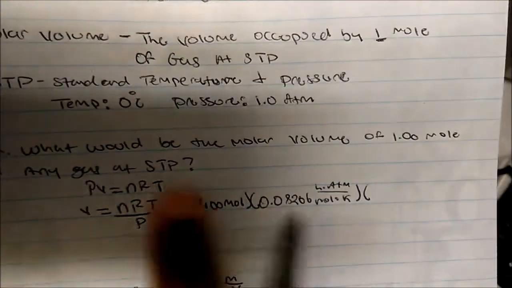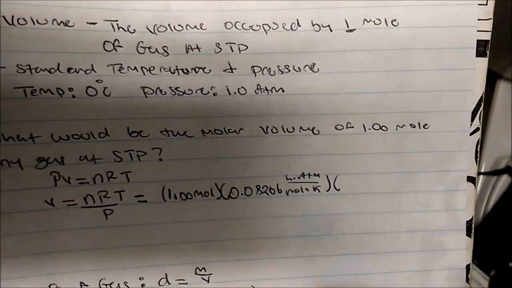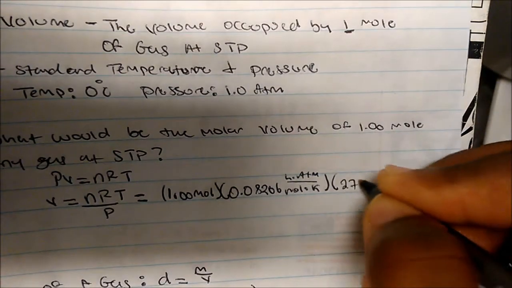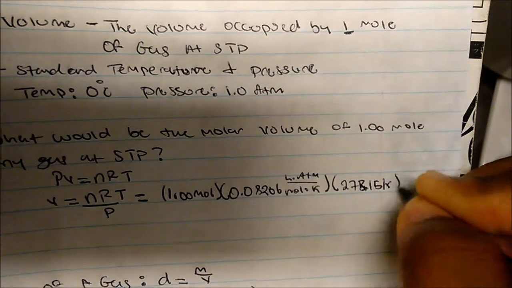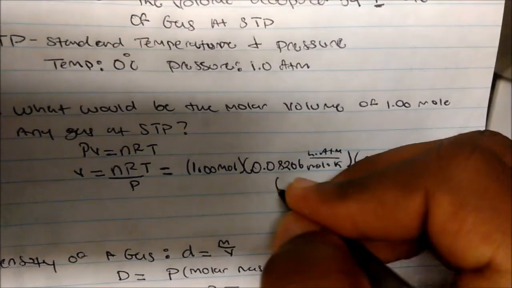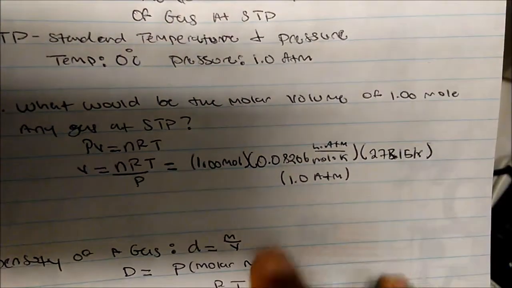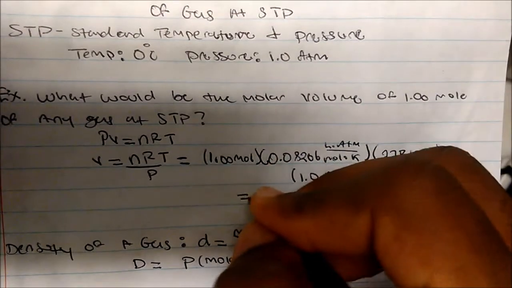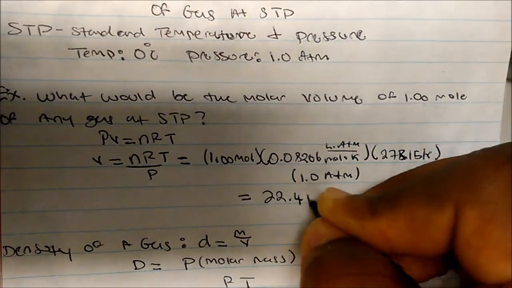The temperature, as we said, we have to convert to kelvin. You've got to remember that. So this would be 273.15 kelvin, and the pressure, as we said, was just 1.0 atm. When we plug all this into our calculator, we should get around 22.4 liters.